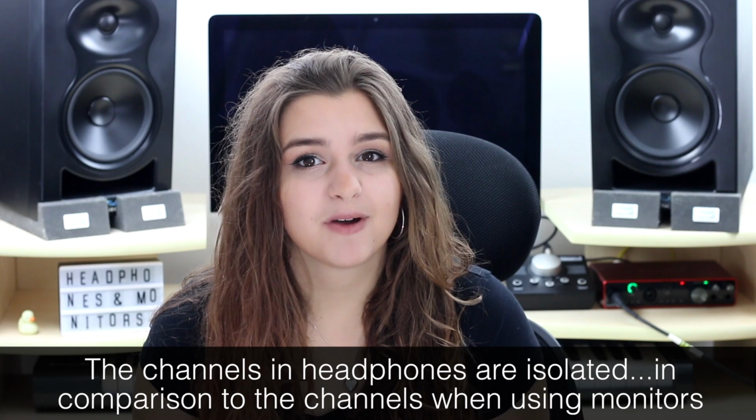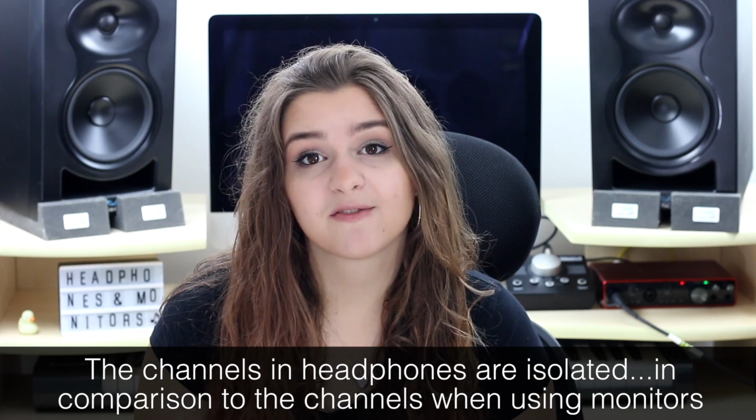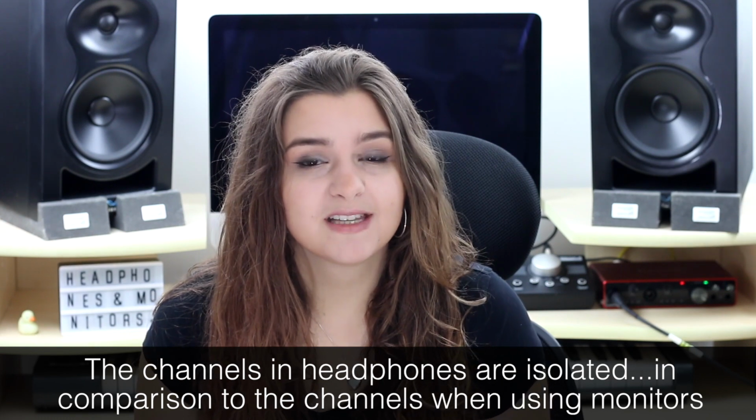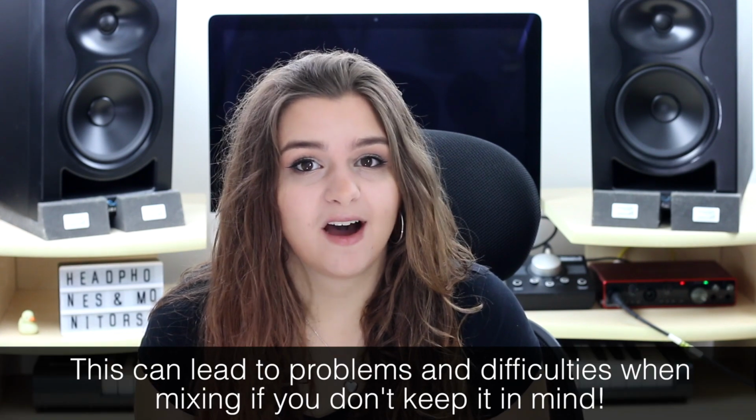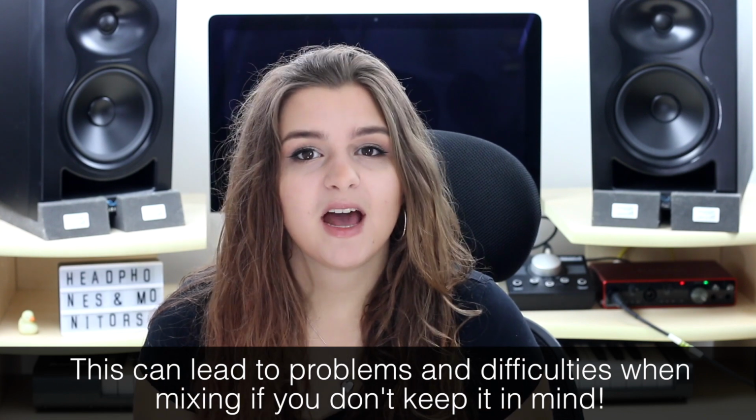But in headphones, we don't have this slight difference in timing or this crossfeed. Information is fed to both our ears at the exact same time, and both channels are completely separate and isolated. And so when we're using headphones, our stereo image is a bit more artificial, it sounds wider. And so instruments may sound more widely panned than they actually are, and effects such as reverb might actually sound deeper than they are. And this is just the first thing that you have to consider when choosing between headphones and monitors.